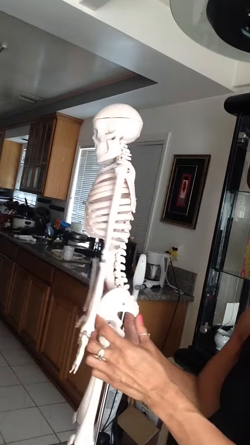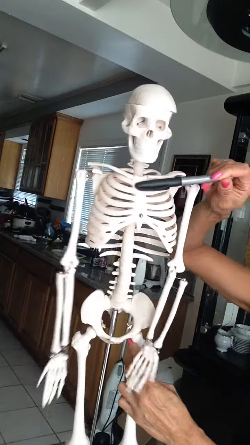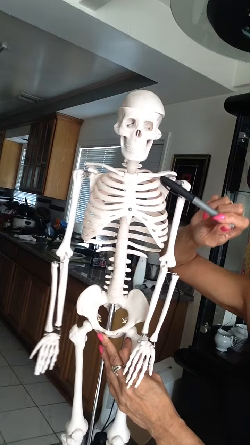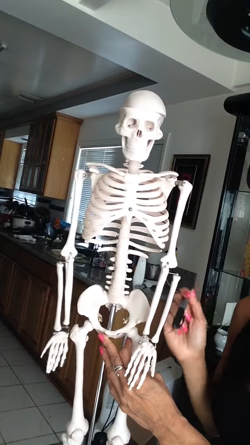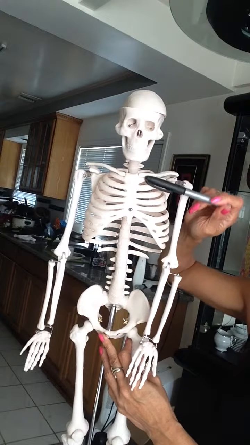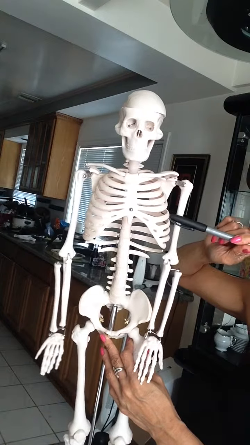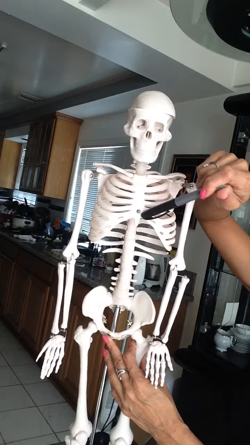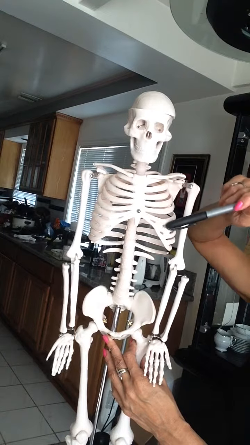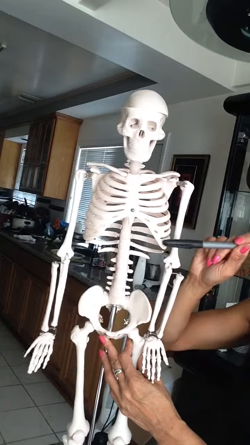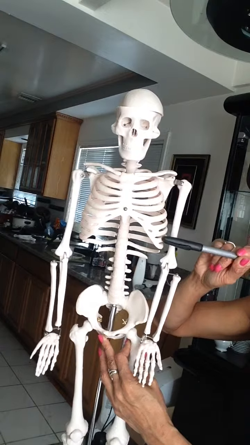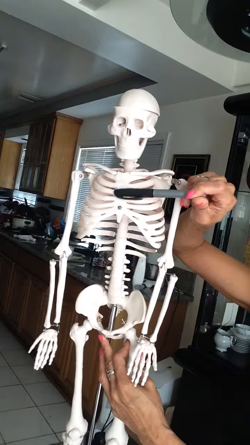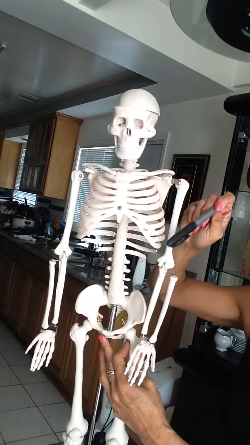So now I'm going to turn him around because we're going to talk about the ribs. The ribs, there are 12 pairs of ribs, as we know. True ribs are the first to the 7th attached to the sternum right here. So the 1st and the 7th, they are attached to the sternum. These are called the true ribs. The false ribs are the lower 5 ribs. They do not directly connect to the sternum and are known as false ribs.